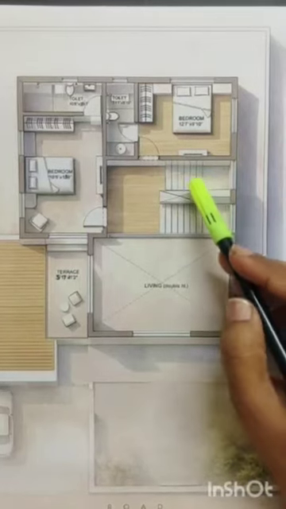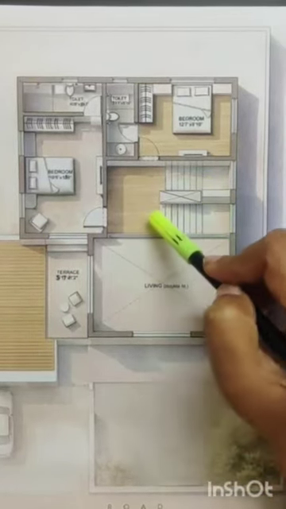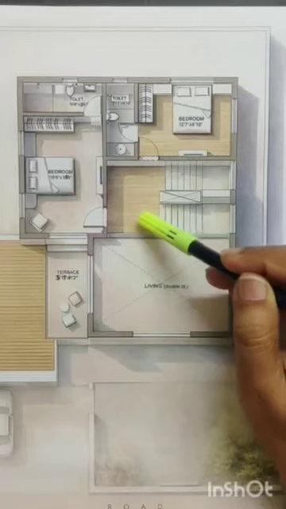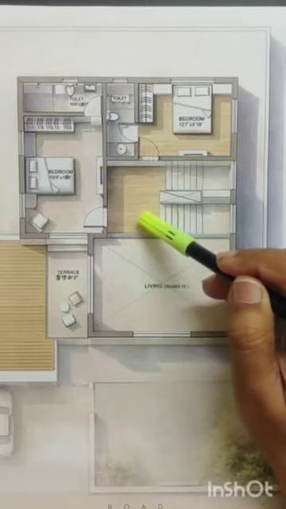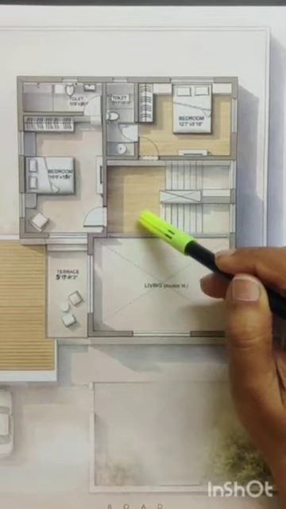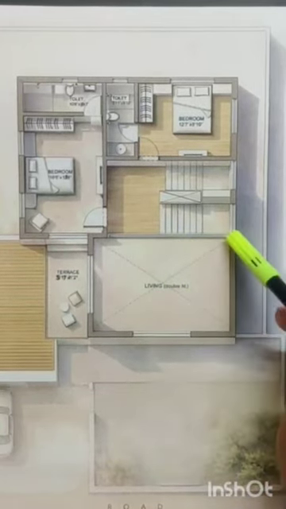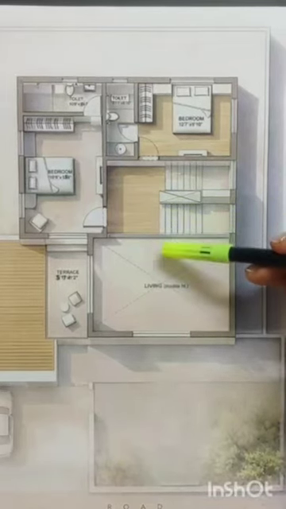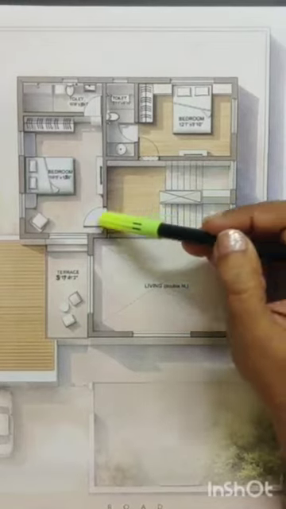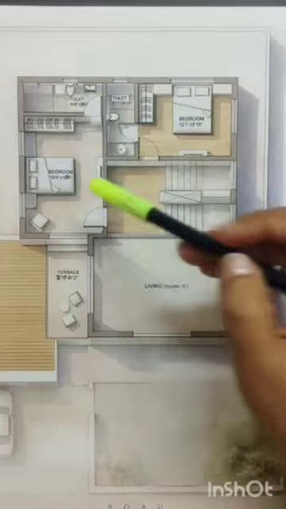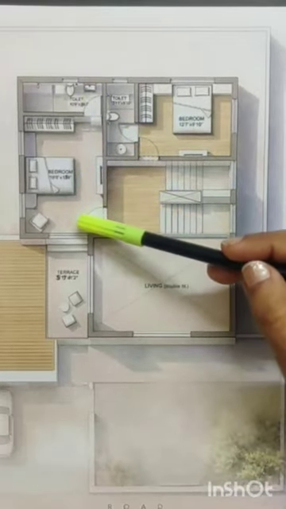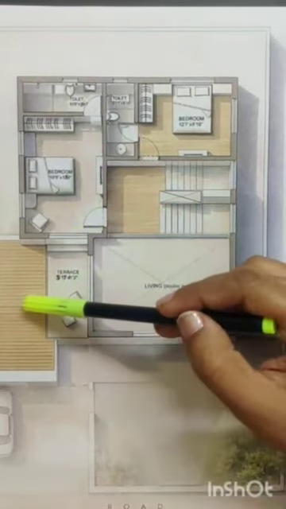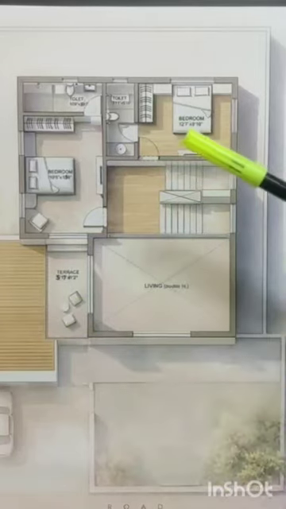Now as we climb up, we come to the first floor. Here we have a bedroom with attached toilet, and since the client wanted his house to look huge and luxurious, we have made the living room double height, and it also becomes easy for verbal and visual communication. Here we have another bedroom with attached toilet, and the space below having the puja and lobby is now converted into a terrace, and this is the carport area.